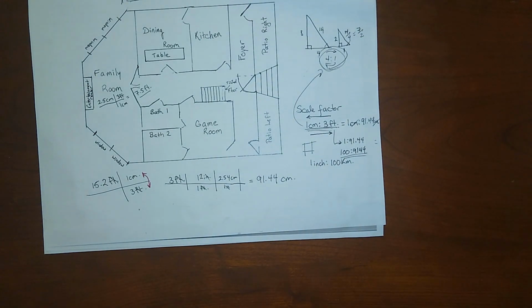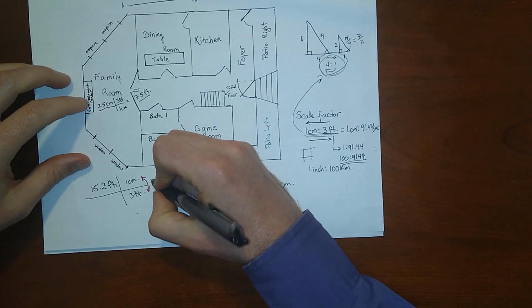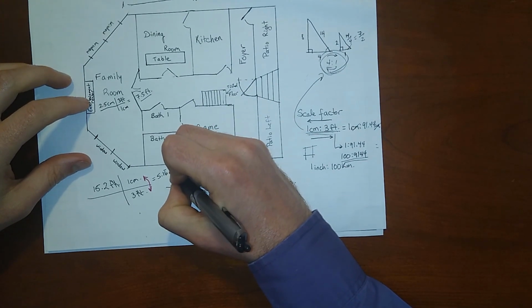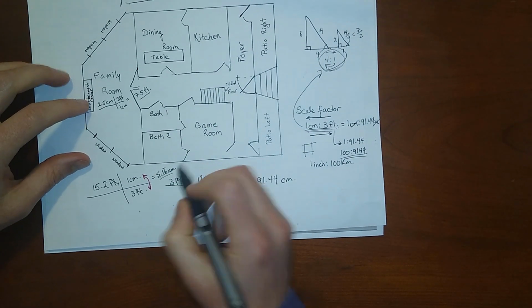And when I do this multiplication, 15.2 divided by 3, well, it's about 5.07.